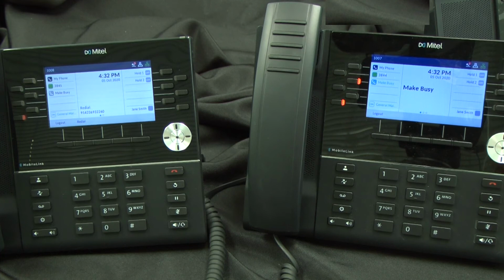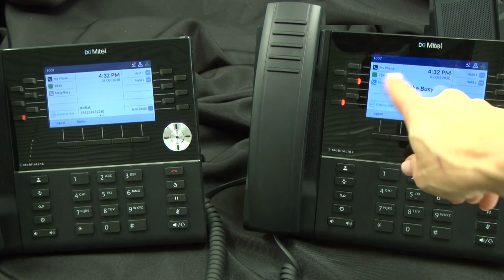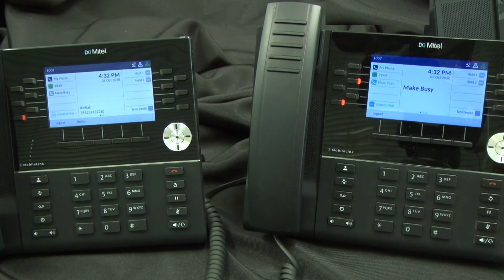For example, one might be for break, two might be for meeting, that type of thing. So if you're not sure what your Make Busy codes are, check with your supervisor and they'll be able to give those to you. But when my phone is in Make Busy, like this one is now, it's going to be lit and it's going to say Make Busy on the screen. So no calls would come into my phone.